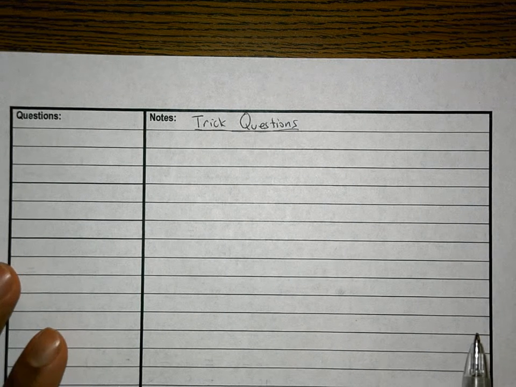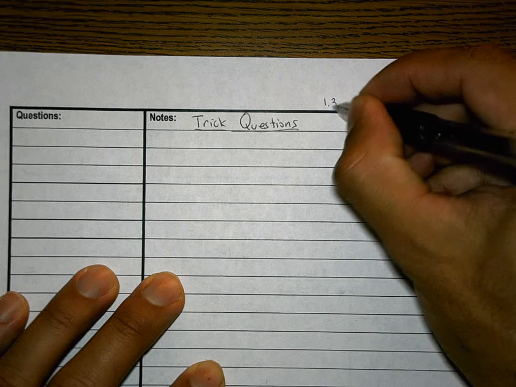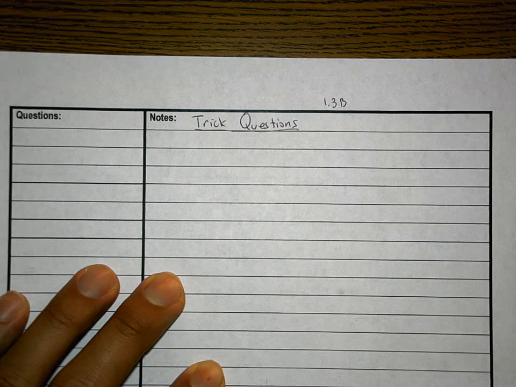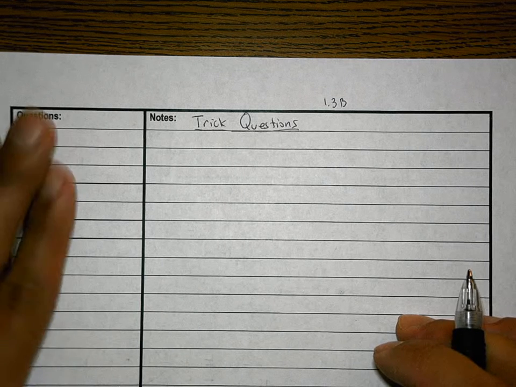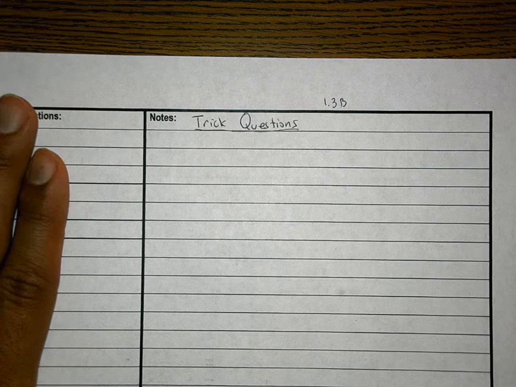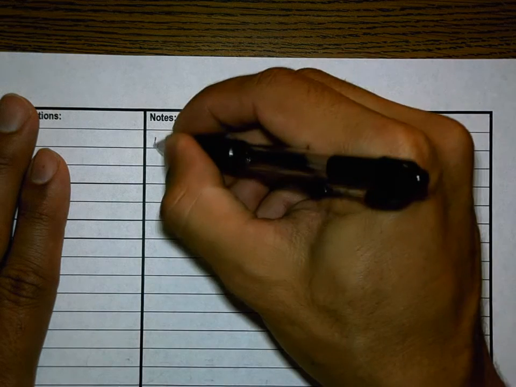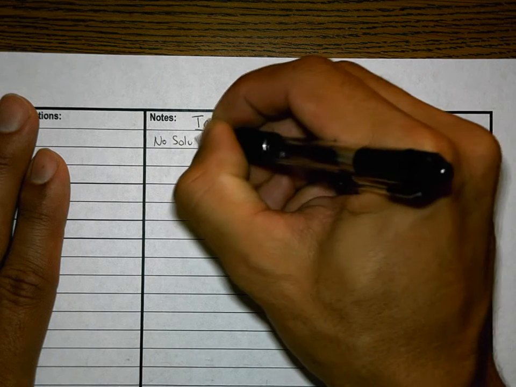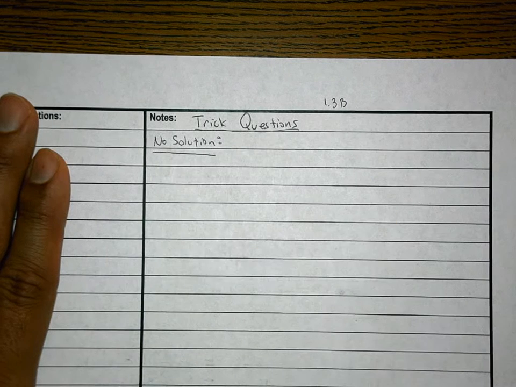So for the back side of worksheet 1.3, it's kind of like we're doing the 1.3b notes because we're on the back side of the worksheet. You have to be aware that there are some trick questions mixed in on this worksheet. And the first thing we need to write down for an answer to a trick question is there's the possibility that there will be no solution.